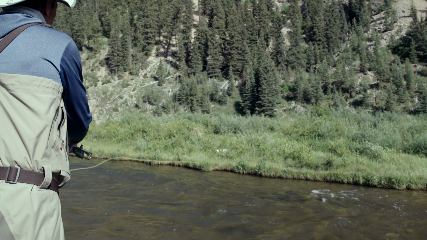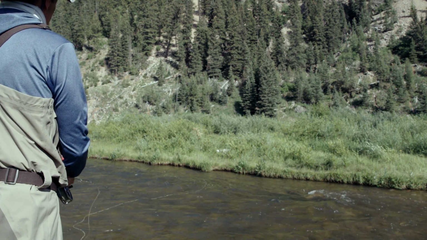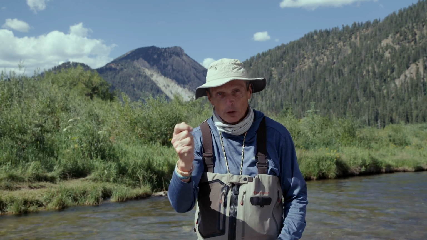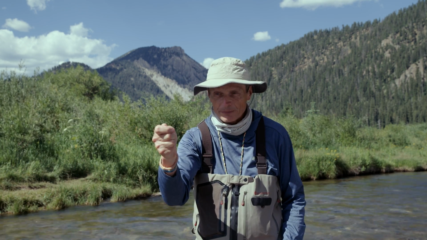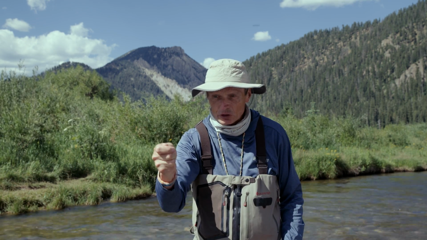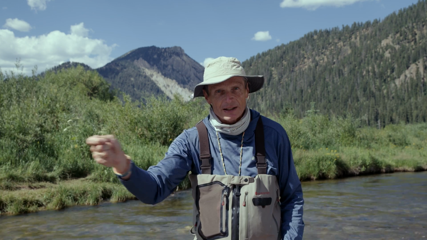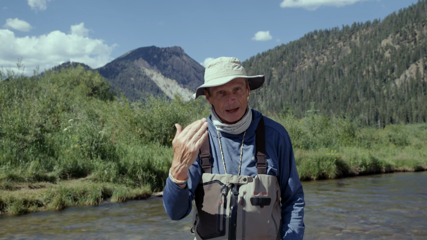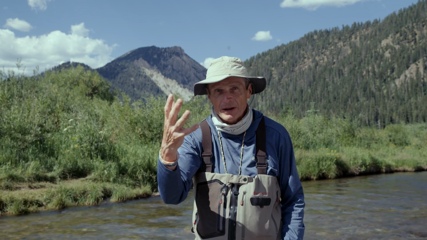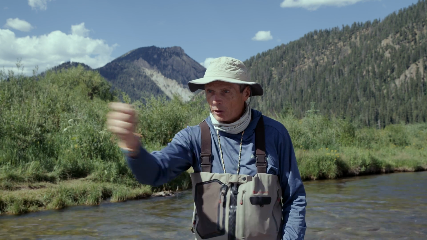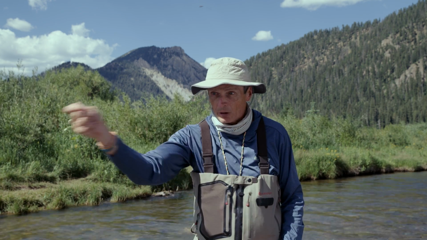And really, that's a timing. That's a rhythm thing. When you finish your final forward cast and you stop the rod, the bigger the gap between you stopping the rod and moving it to the side, the closer to you the mend will be. So I want to put a mend in right by the leader and I go bing, bong, bang. It's literally bing, bong, bang.